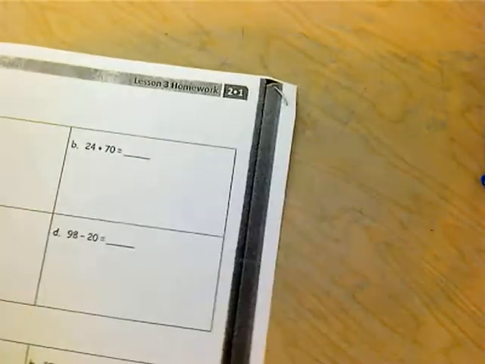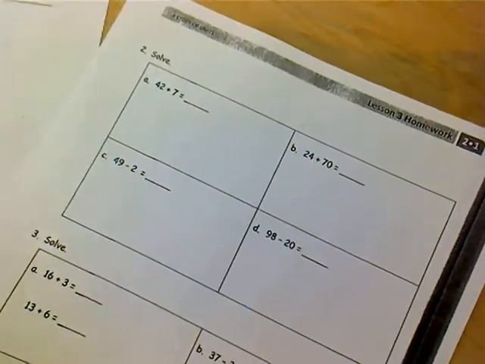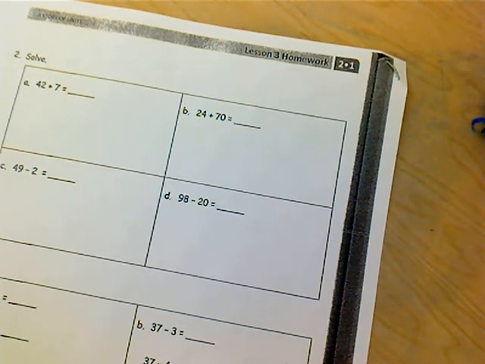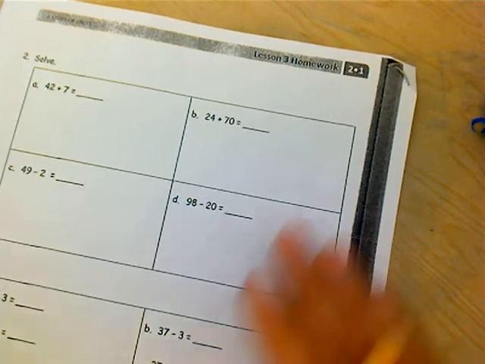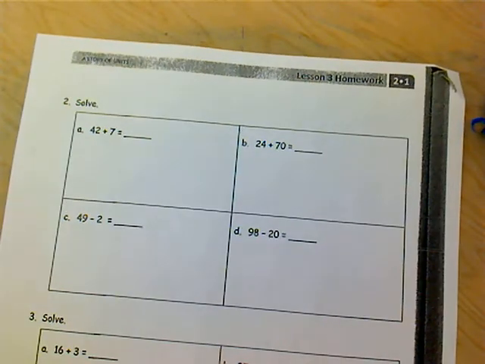Now, let's take a look. That was homework. We've got another page we need to do here. So now we are moving on to page 60, and you are going to try all of these problems on your own.